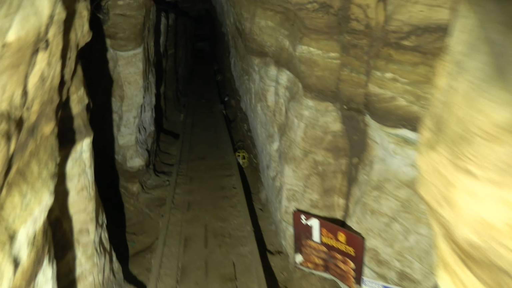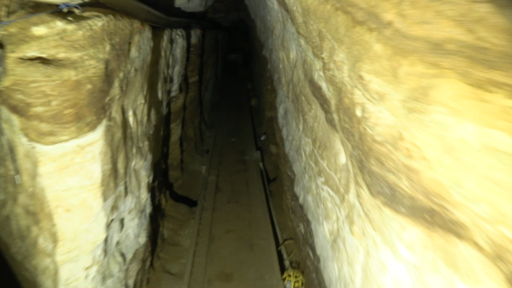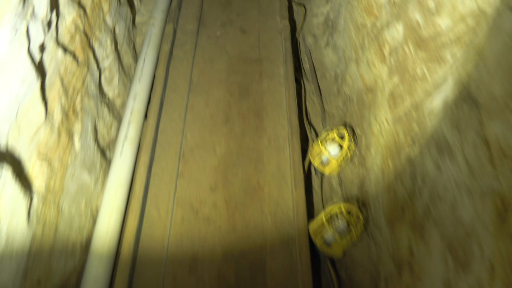Another common question is, why don't we have a train or ore carts? And we actually sort of do. On the floor here, you will see a wooden railroad track. And this is actually what a lot of mines would have back in the 1800s. If they couldn't afford iron railroad tracks, they would have wooden rails.